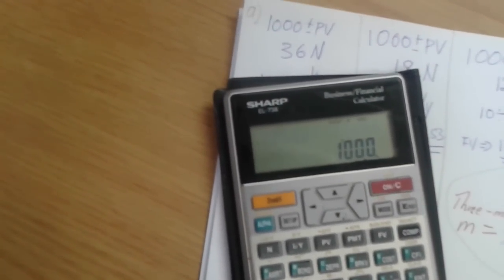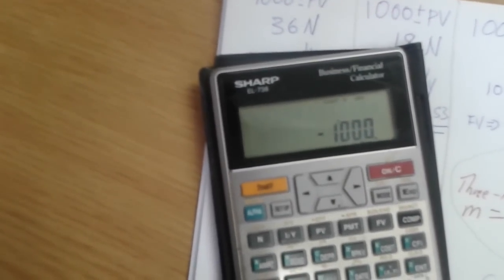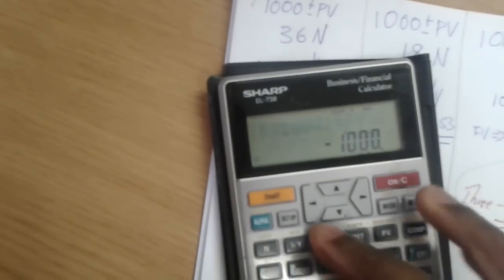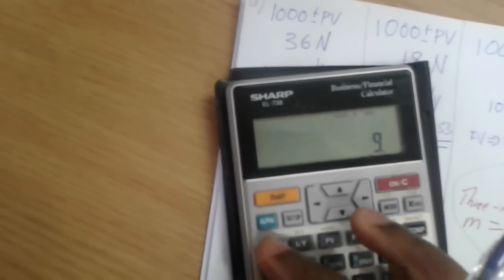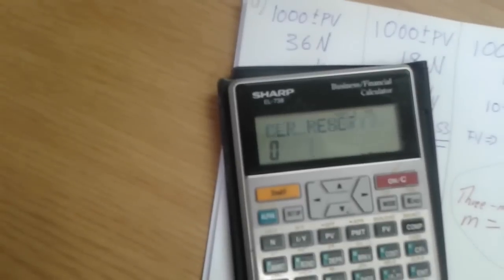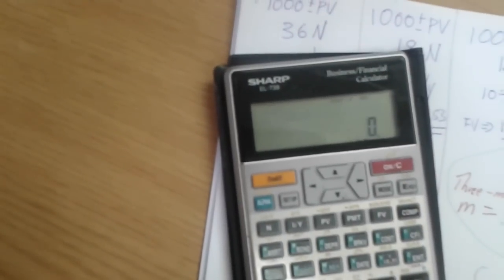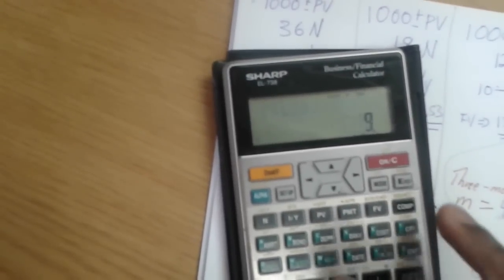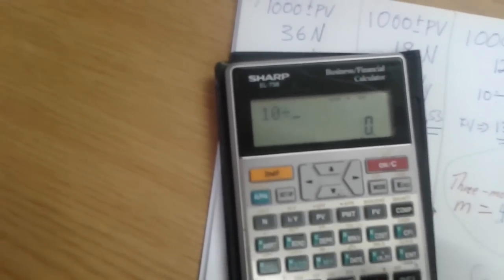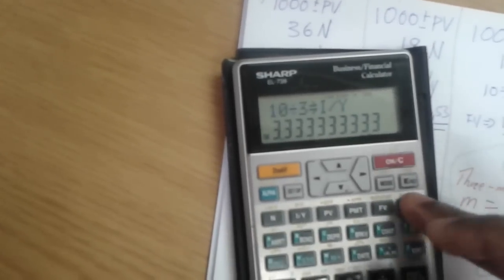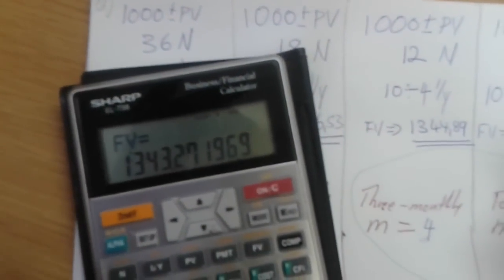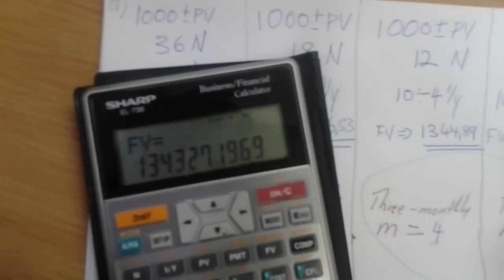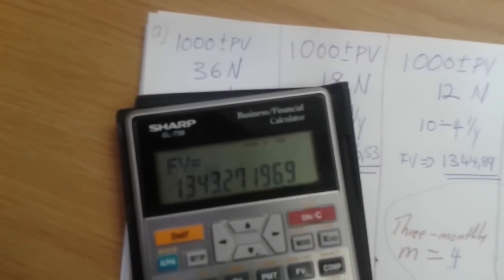So let's go 1000 plus minus PV, then 9 is your N. Okay, I think I did not clear my memory. Just do it again. 1000 plus minus, that's PV, then 9 is your N, then 10 divided by 3 is your I, then you compute future value and you get 1343.27.